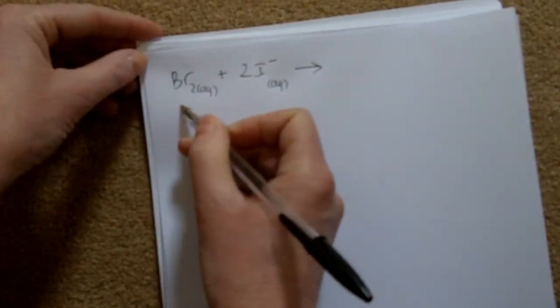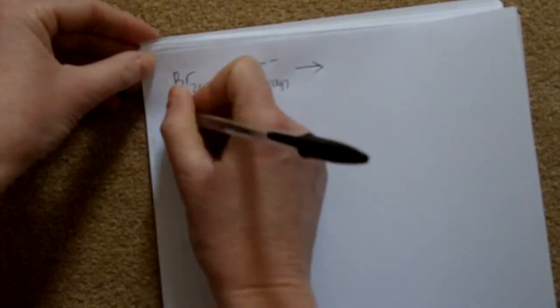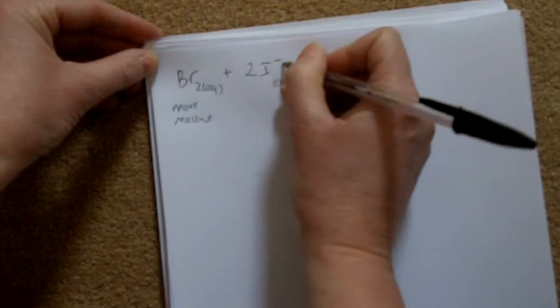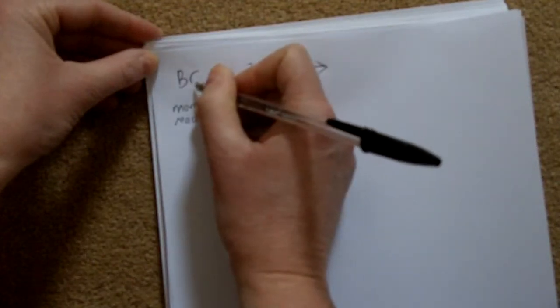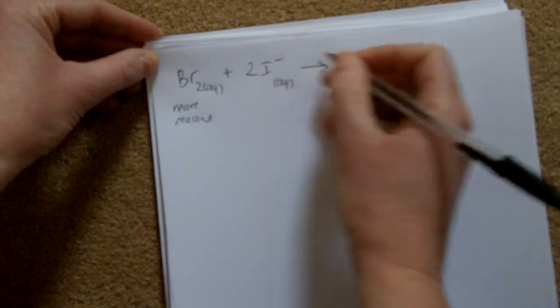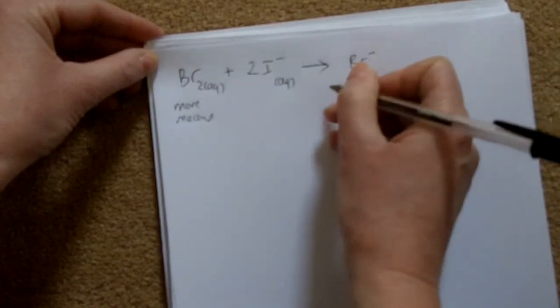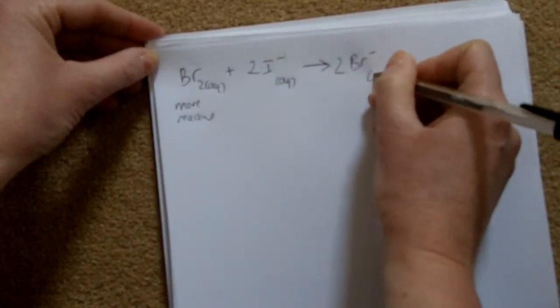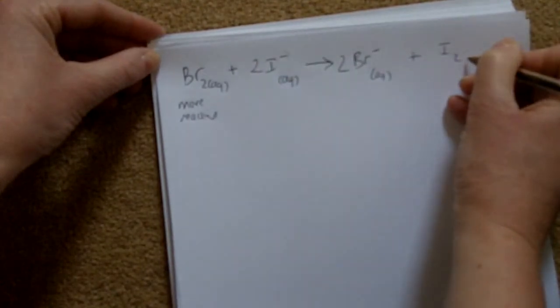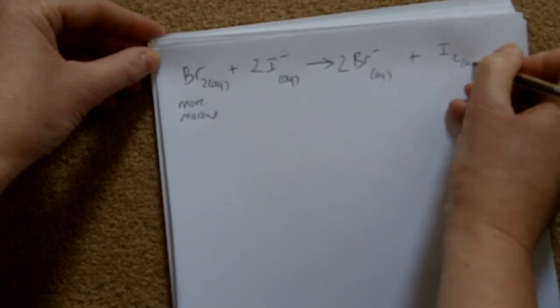Bromine is more reactive than iodine. It will take the electron because it's more reactive and wants that electron. It will become reduced, and then iodide will go back to being the element, the halogen, like this.